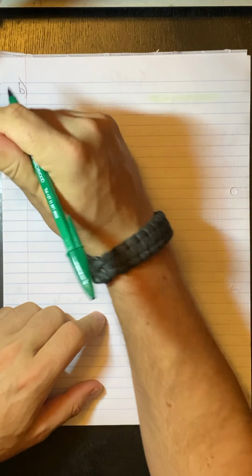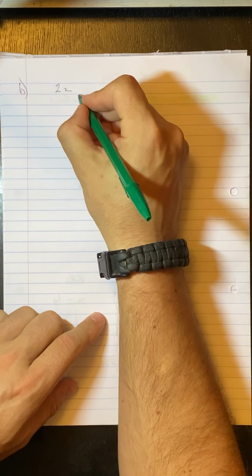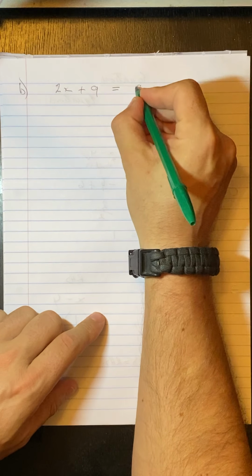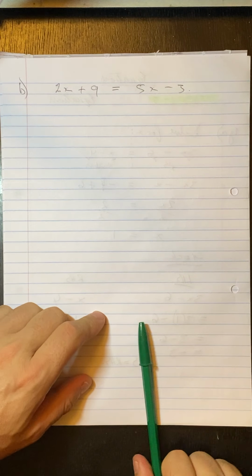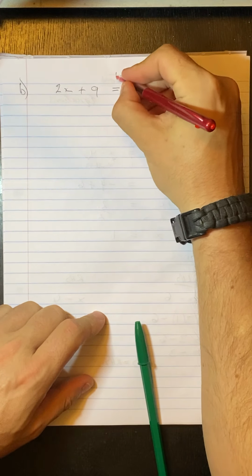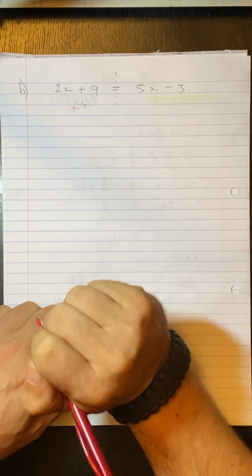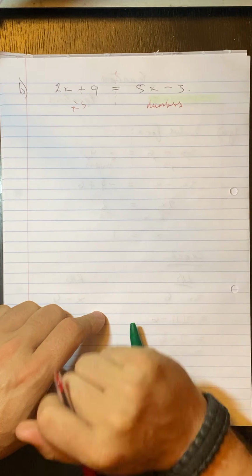Example B, again, solve for x, and our equation is 2x plus 9 equals 5x minus 3. Okay, so remember your equals is like a wall, and we want x's on that side of the wall, and we want numbers on that side of the wall.